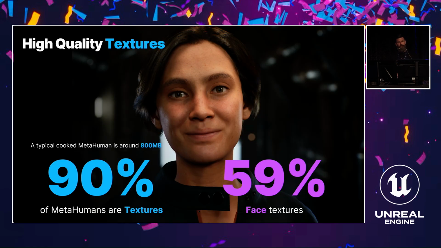So textures account for 90% of a MetaHuman cook. 59% are just textures that are used on the face alone. So the main reason for this is MetaHumans are built for really high quality and fidelity. MetaHuman ships with 6 8K normal maps used on face materials, from which three are the normal maps used for the dynamic wrinkles. And the cook size of just those normal maps alone averages about 30 megs.